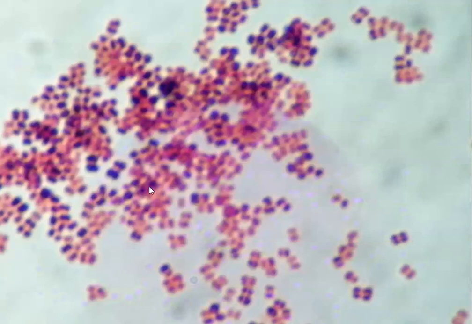This is arranged in chains, like you see here on the slide, and they produce a 1 centimeter zone of hemolysis in culture. They are gram positive and can be gram negative. Like you see, this slide is quite clear, showing gram positive and negative, both of them are here. This produces capsules in young culture.